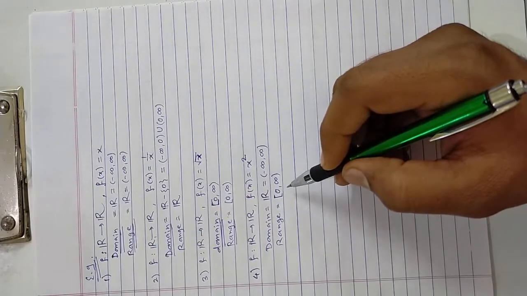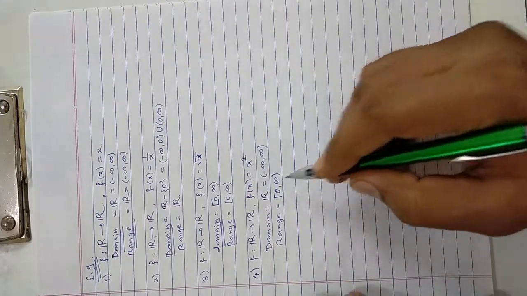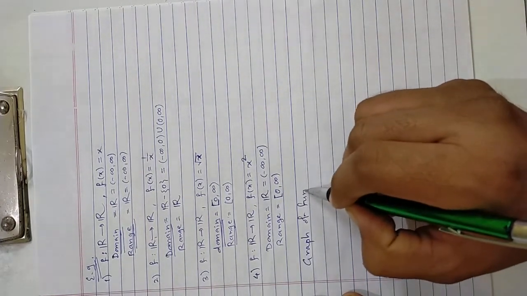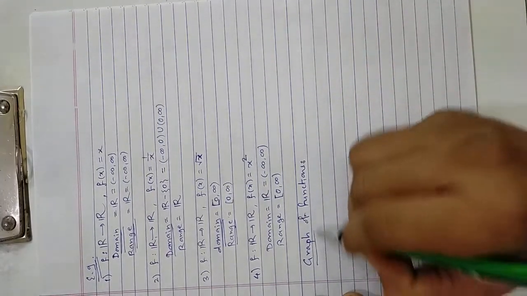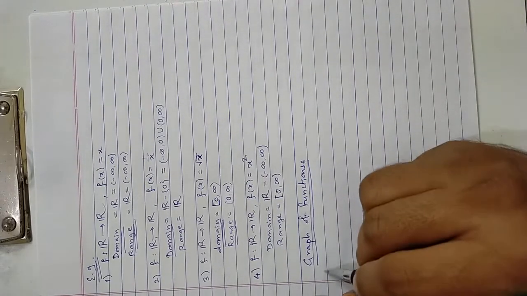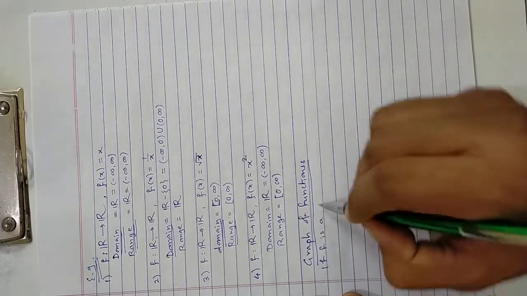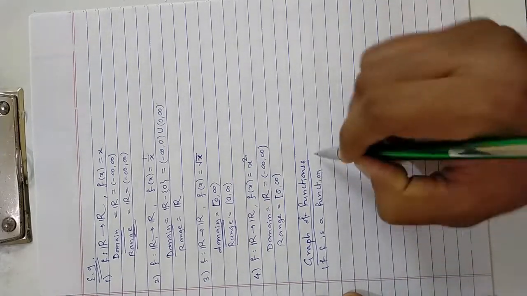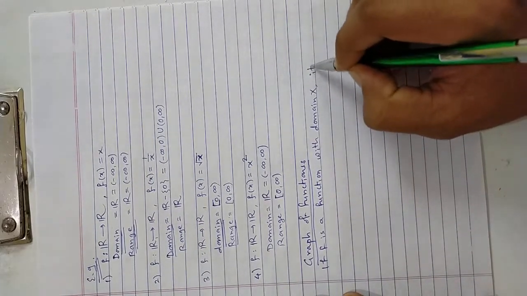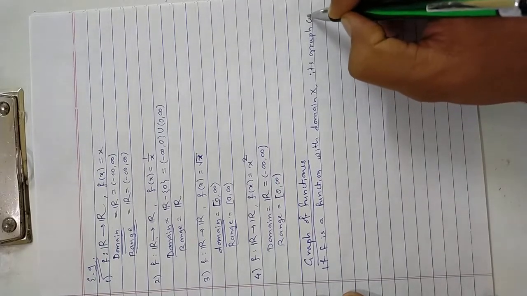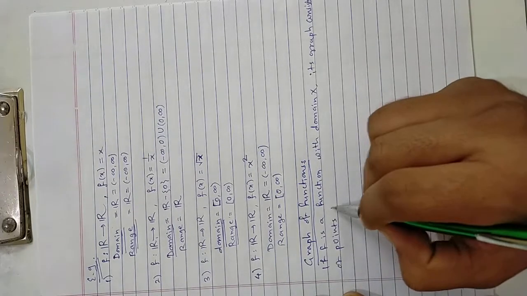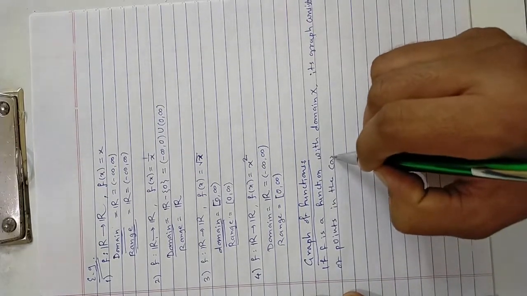So there are many more functions, and we have to go to the graph of the function. So graph. And the definition is, if f is a function with domain x, its graph consists of points in the Cartesian plane.